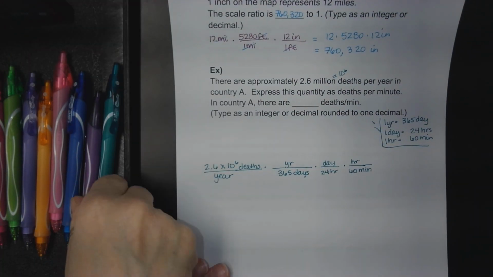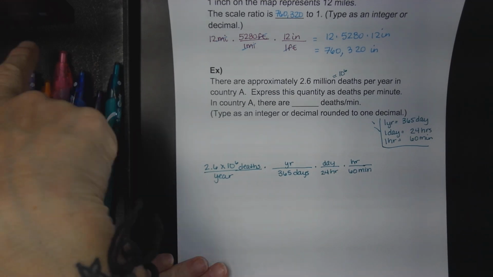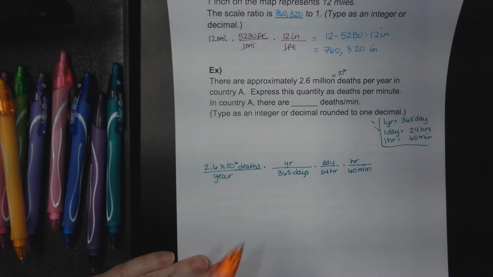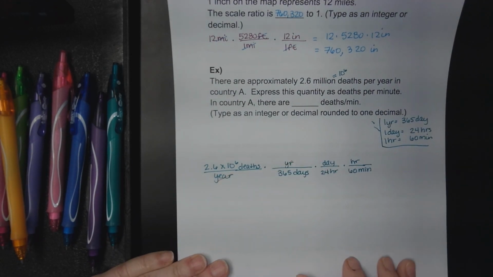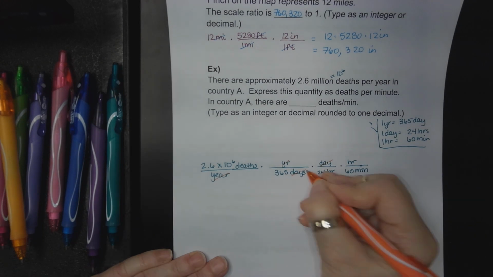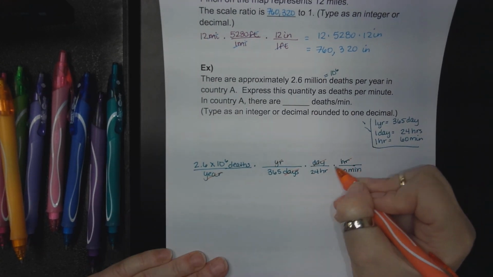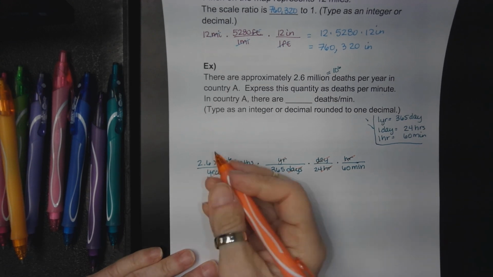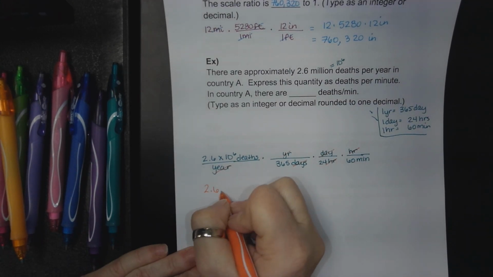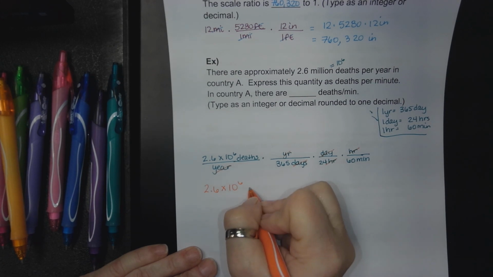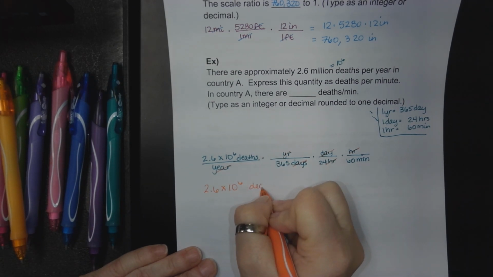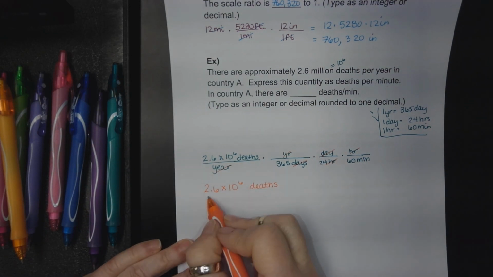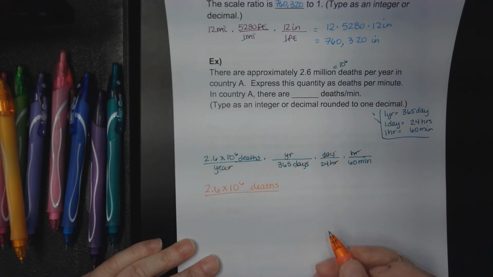So now let's start with our cancellation. So year cancels, days cancel, hours cancel. We're going to have 2.6 times 10 to the 6 deaths. All right, that's the only thing on the top that we have, only thing in our numerator. Now let's see what we have on the bottom.